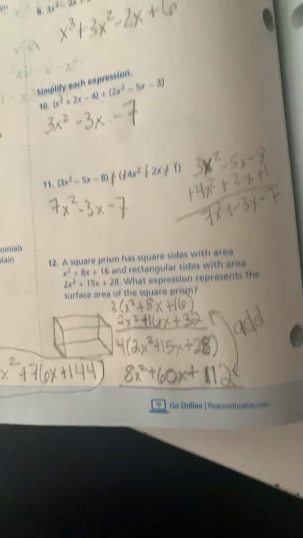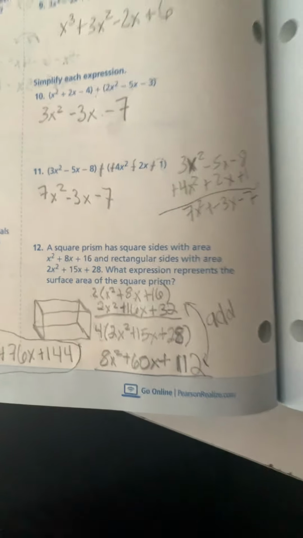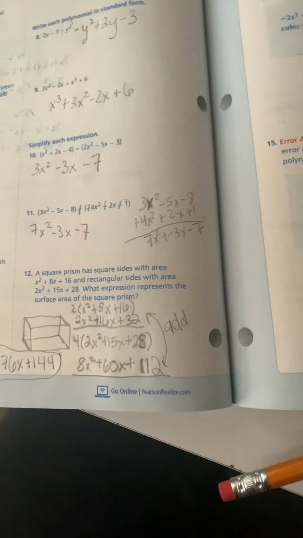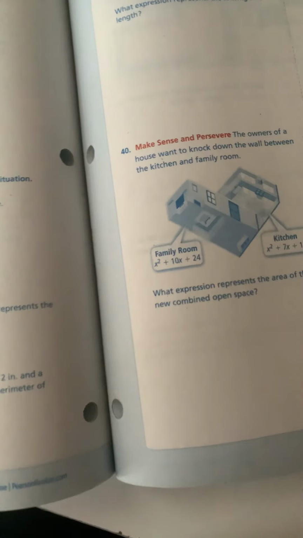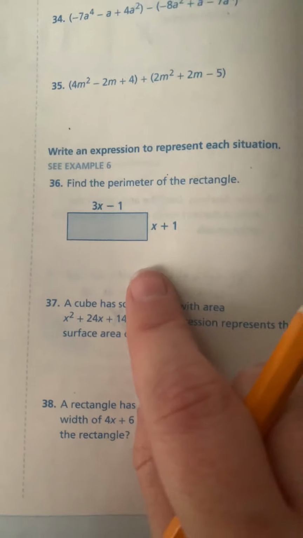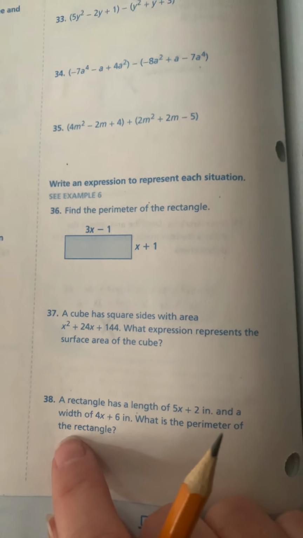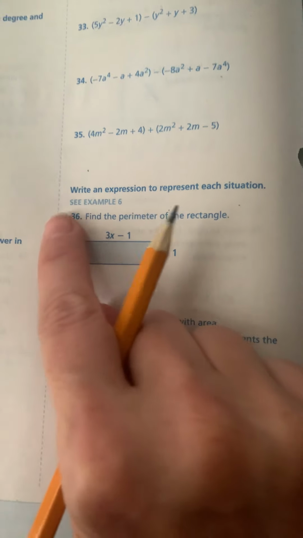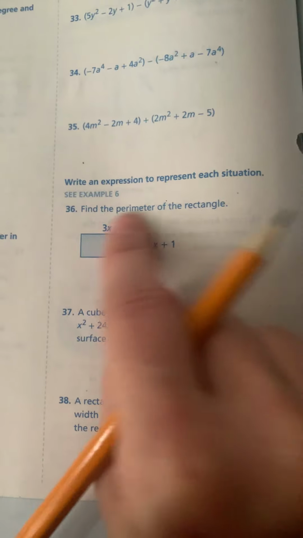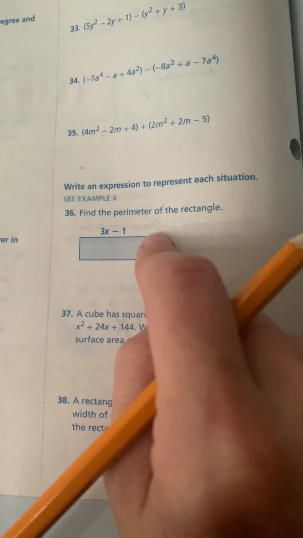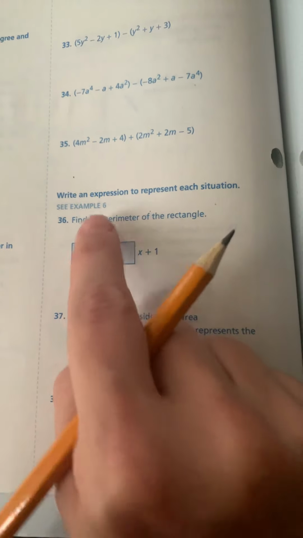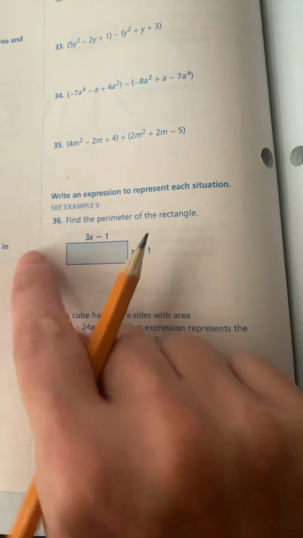So that's a lot of steps, and you've got to think about the process and think about what these shapes look like. So for instance, when they ask you to find the perimeter of the rectangle, perimeter's all the way around. So you're just adding all the sides. Both of these sides are the same. Both of these sides are the same.